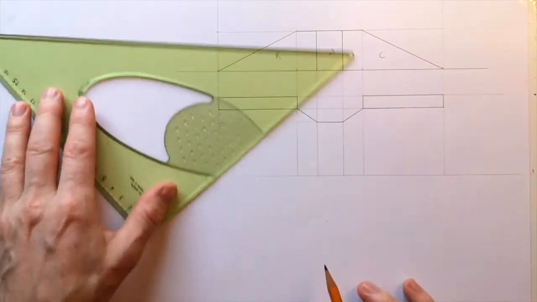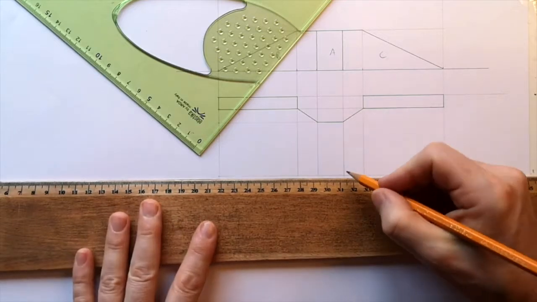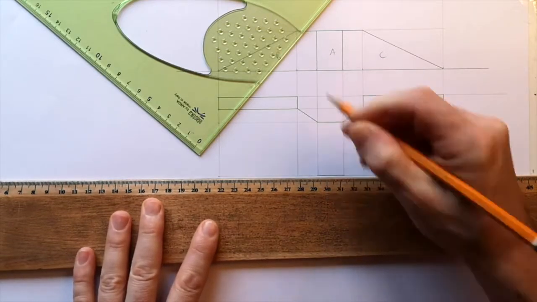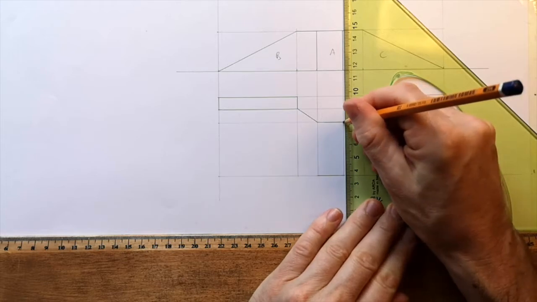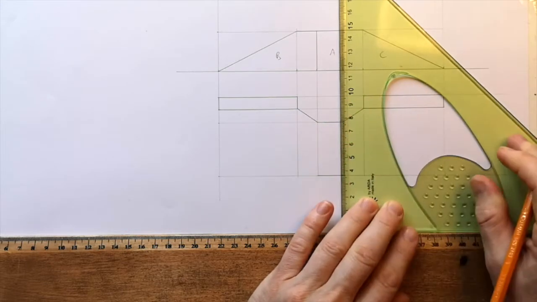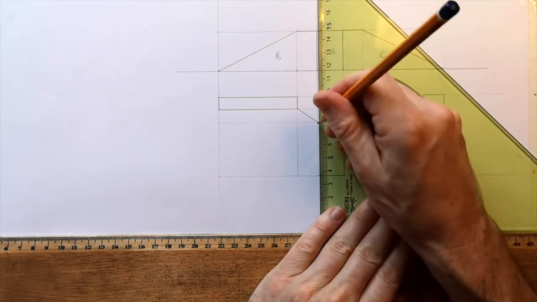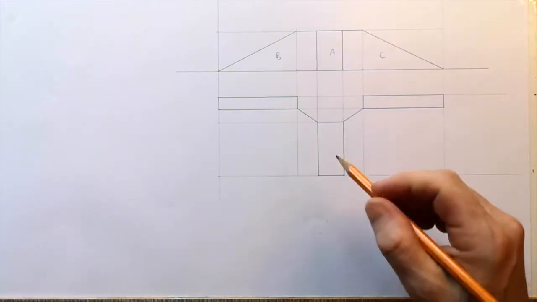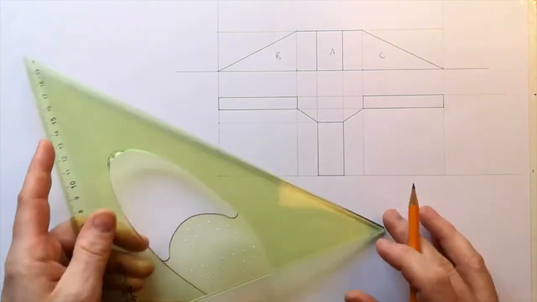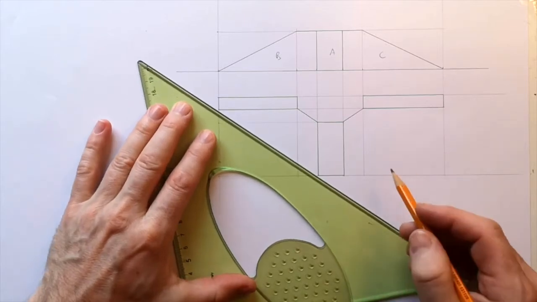All right, what else we got here? We have surface A. It's just this little rectangular shape. Of course, it's sloping down. This is high and that's low. What else do we have? That is actually just a line straight across. Okay, happy days.